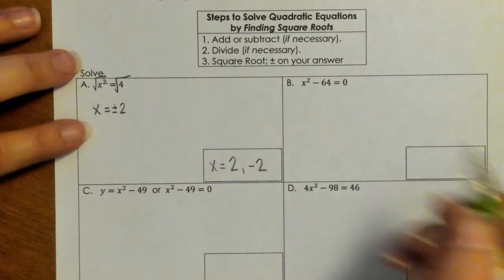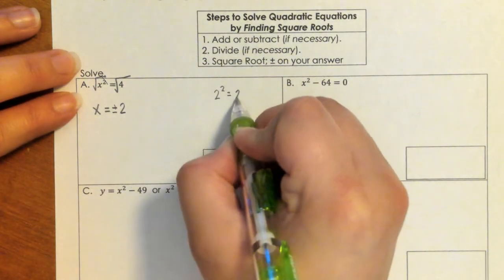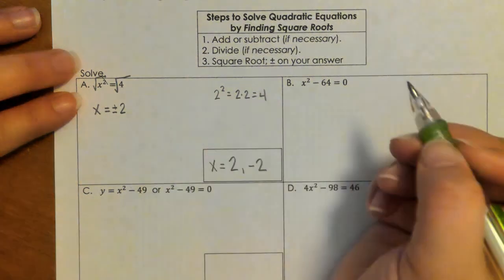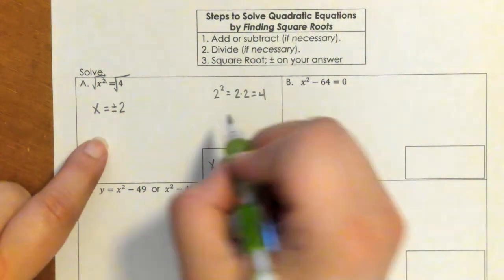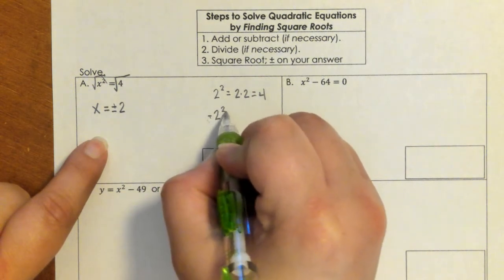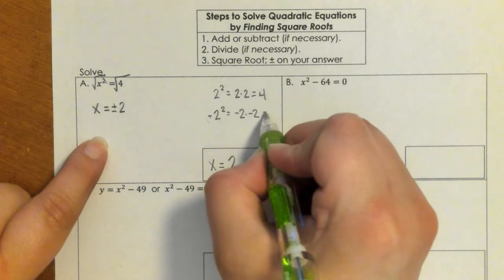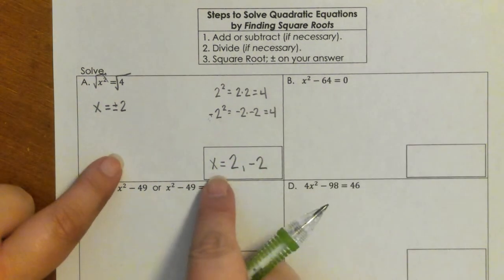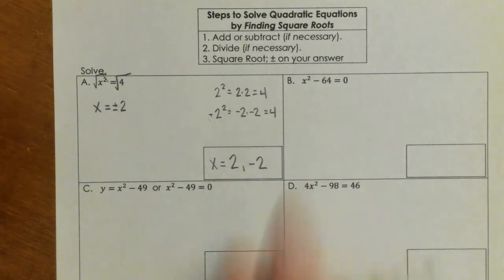And the reason is if I asked you what is 2 squared, that would be 2 times 2, which is 4. So that would work in this problem if I plug the 2 in. If I plug the negative 2 in, it would say negative 2 squared, which is negative 2 times negative 2, and that's positive 4 as well. So really, either answer is a solution to this problem. Okay, let's try another one.